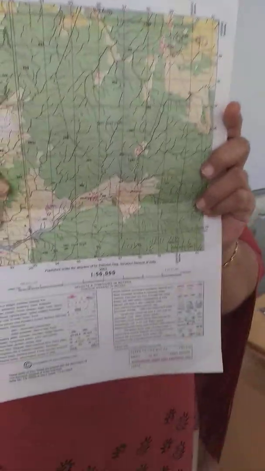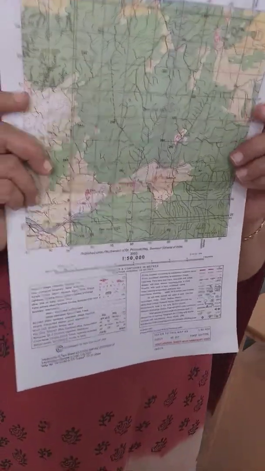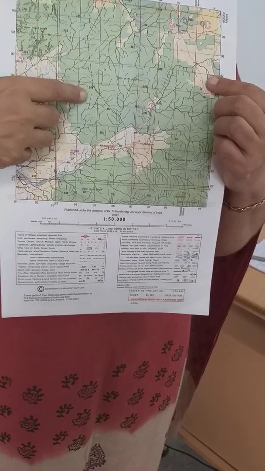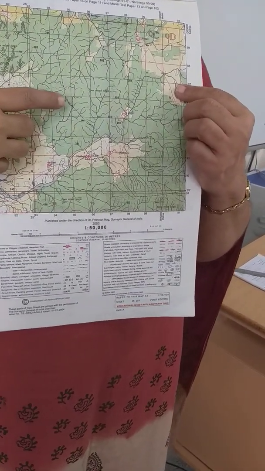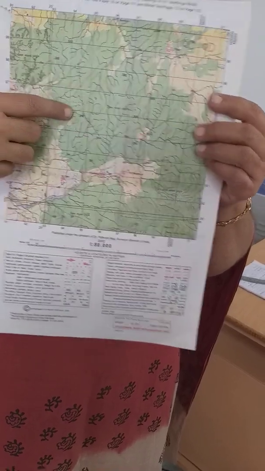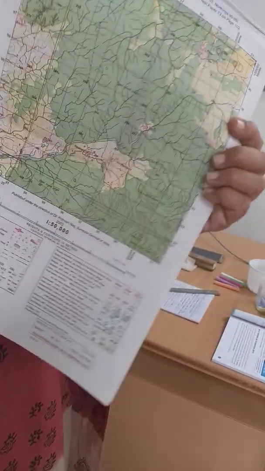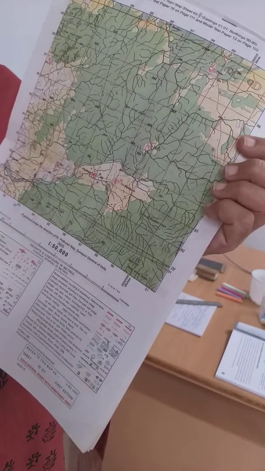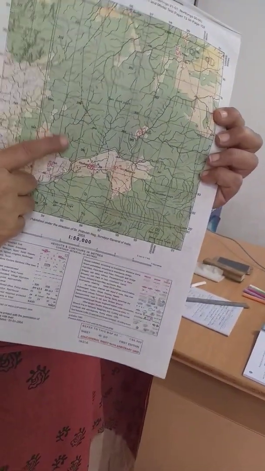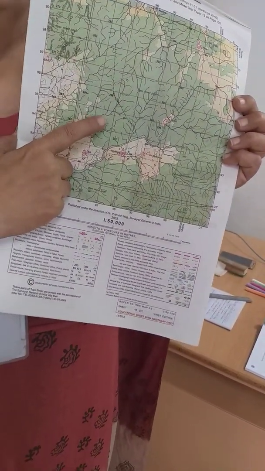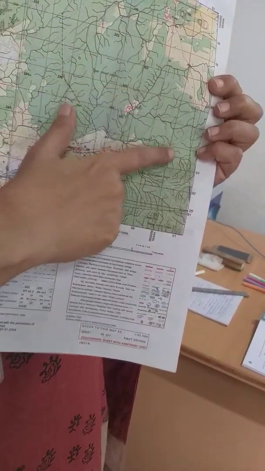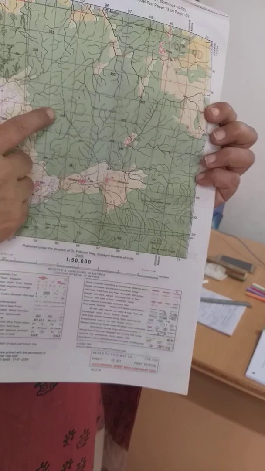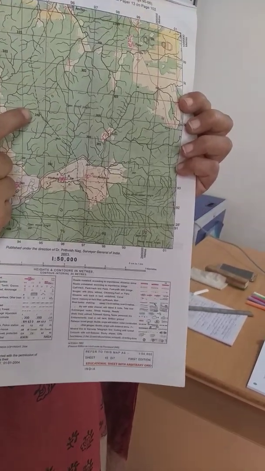with more of green in it, which will give you an idea of the natural vegetation of that region, where it could be in the form of dense mixed jungles, open mixed jungles, scrubs, or just fairly mixed jungles. So here, when we find more greenery, it would be more of a hilly region. We will find brown lines in between these, which we term as contours.